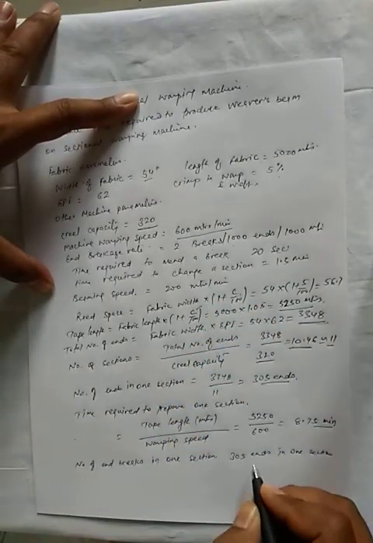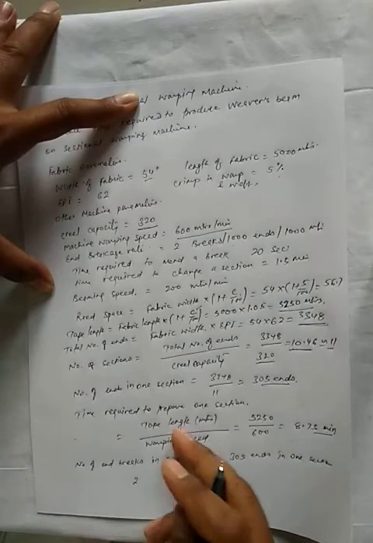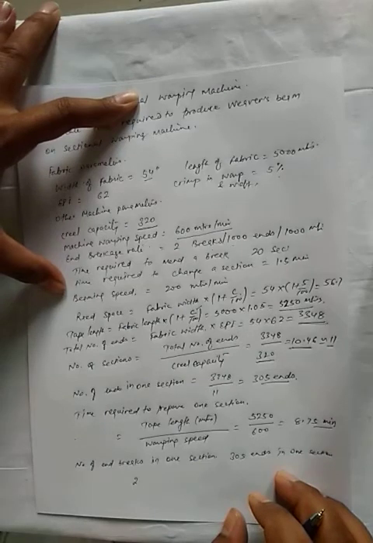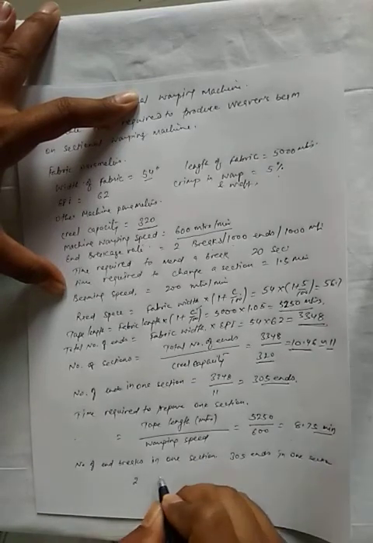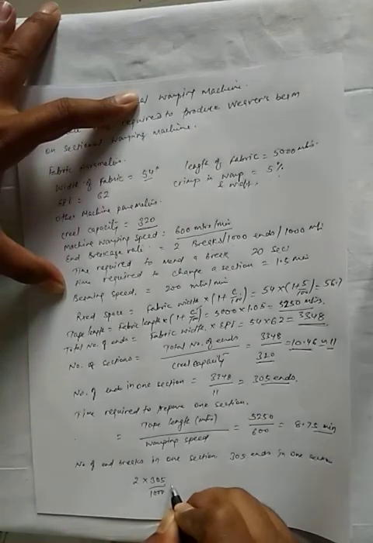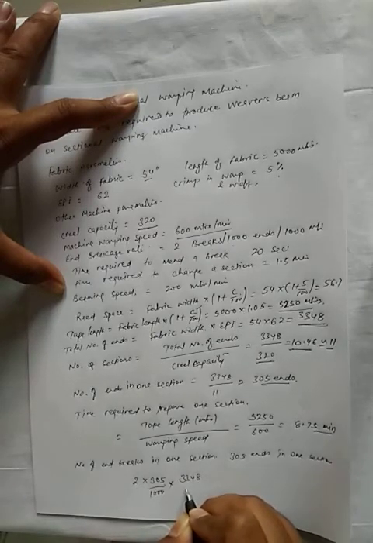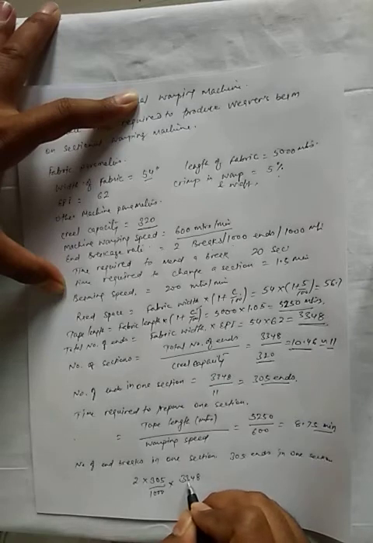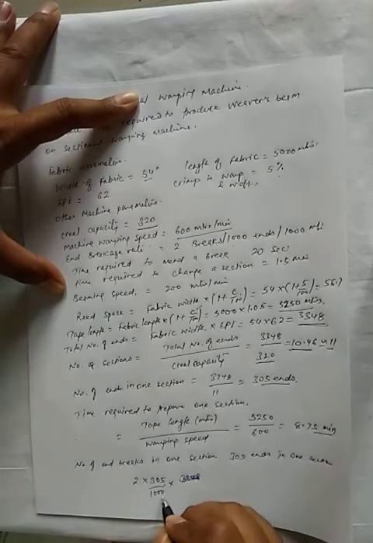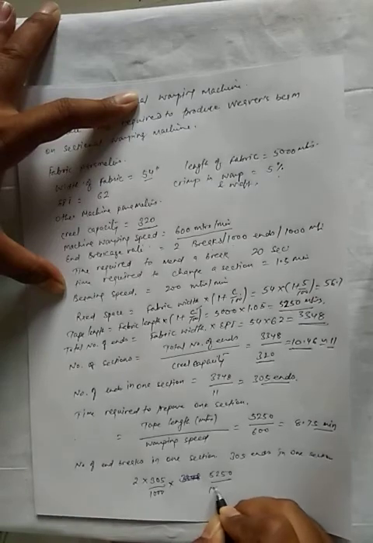So we can find out the number of end breakages during one section. Here, 2 breaks per 1000 ends, but we have 305 ends in one section, so the number will decrease. So we take 305 ends divided by 1000, and the 5250 meter length divided by 1000.